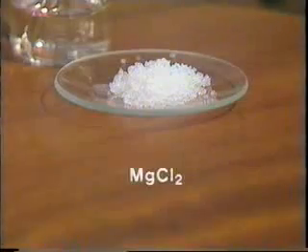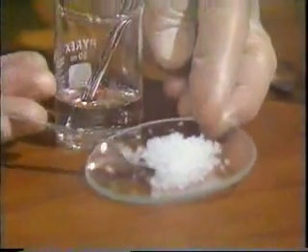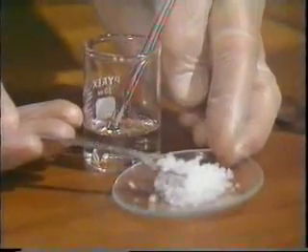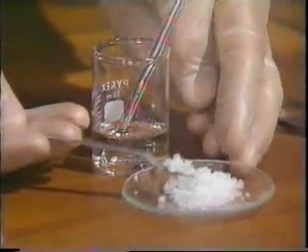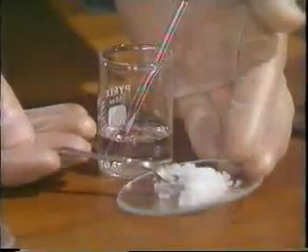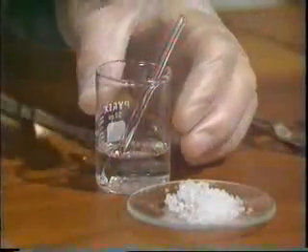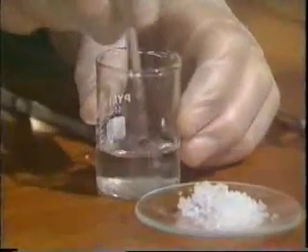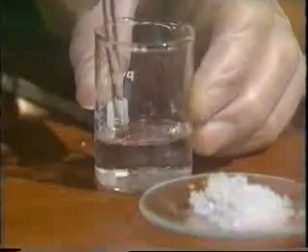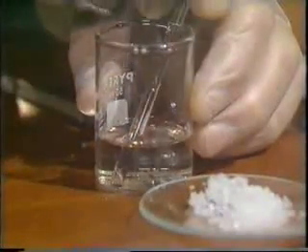Now, magnesium chloride. This too is a white solid. We've got the hydrated material here because the anhydrous magnesium chloride is not easy to come by in a pure state. And if I stir this, there doesn't seem to be any sign of a reaction. And again, it's dissolving quietly.